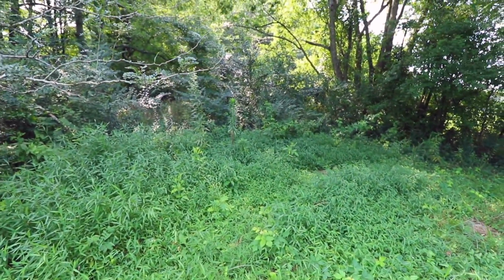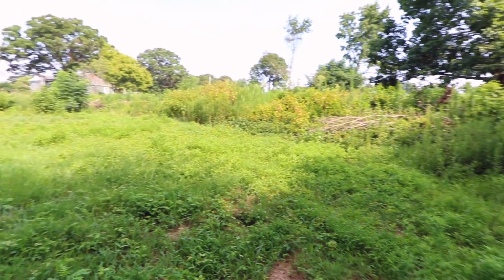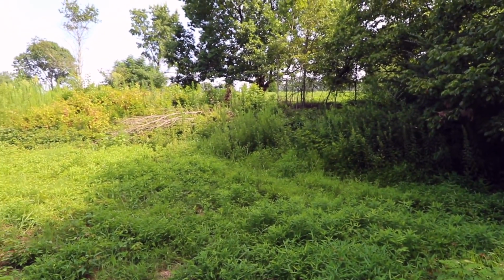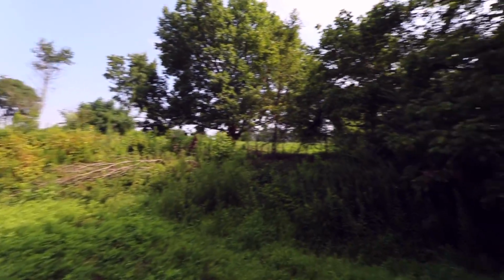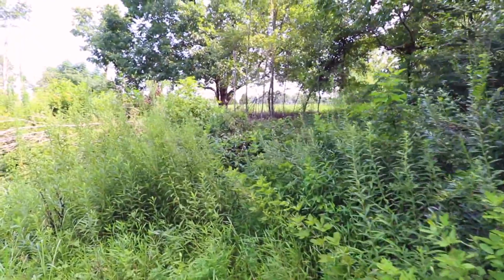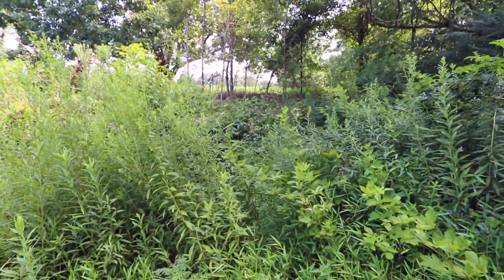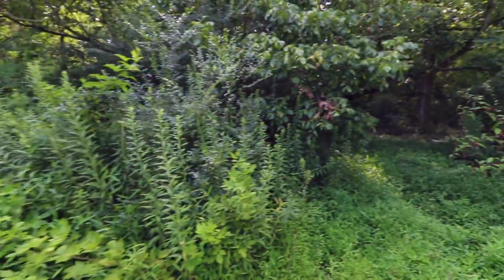Seeing a lot of signs of deer laying down back here, which may indicate that this isn't a good area for deer at the moment. Oh, now that's interesting. What's interesting? Pathways that go through here. But they all come back through this.